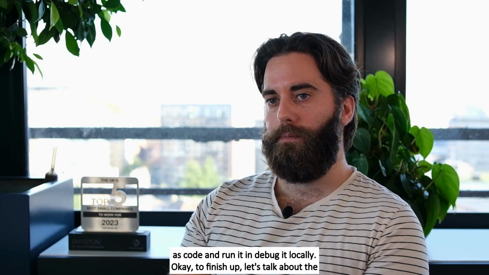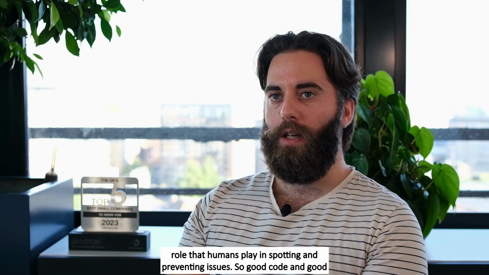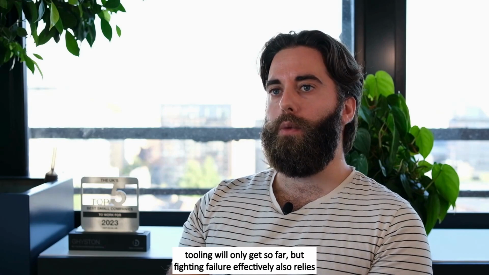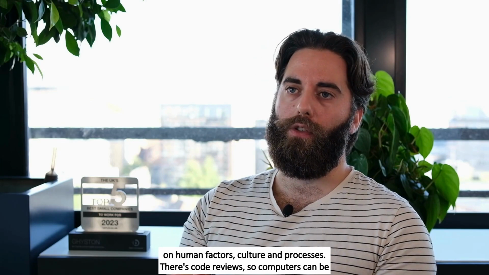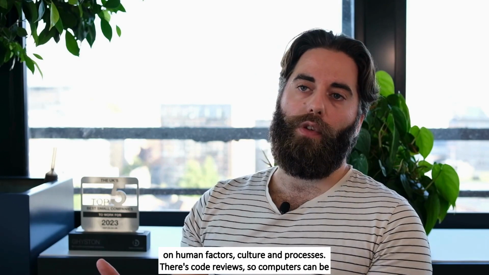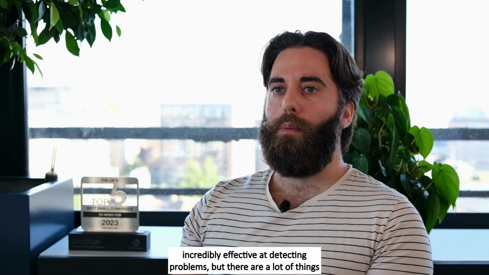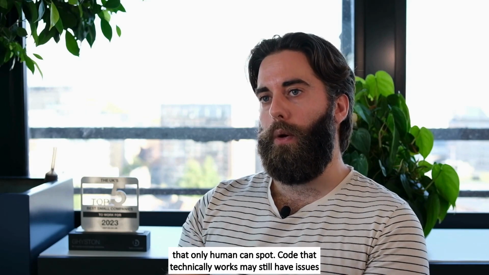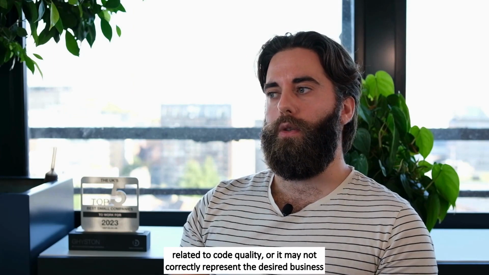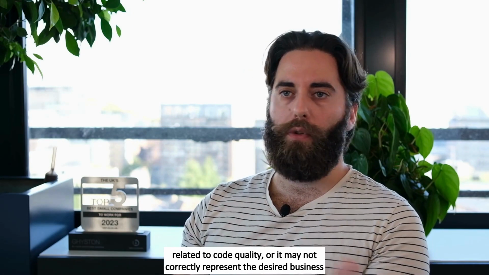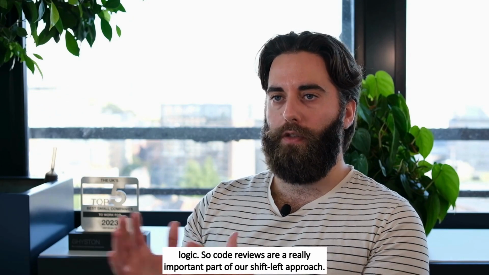Okay, to finish up, let's talk about the role that humans play in spotting and preventing issues. So good code and good tooling will only get us so far, but fighting failure effectively also relies on human factors, culture, and processes. Firstly, there's code reviews. So computers can be incredibly effective at detecting problems, but there are a lot of things that only a human can spot. Code that technically works may still have issues related to code quality, or it may not correctly represent the desired business logic. So code reviews are a really important part of our shift-left approach.